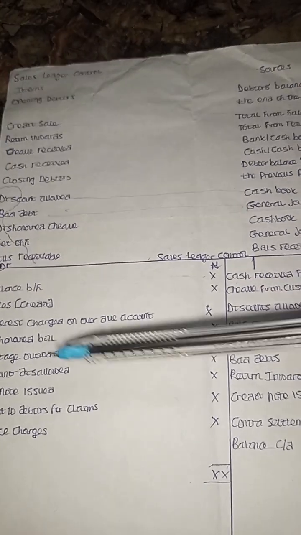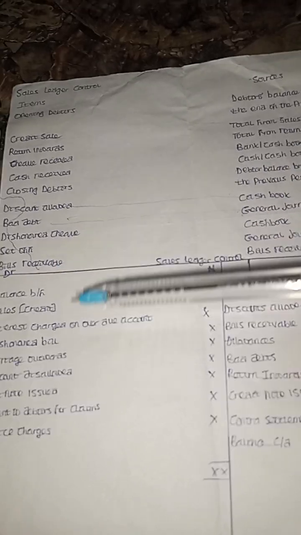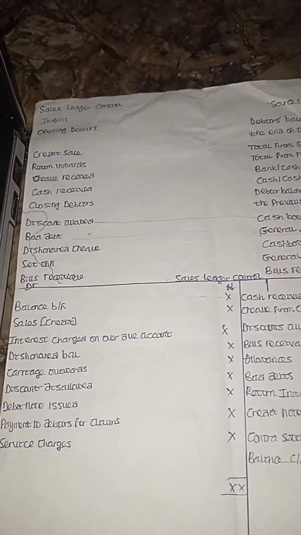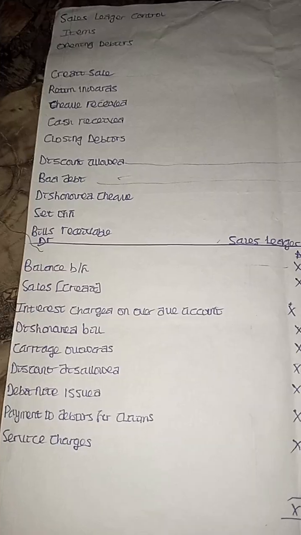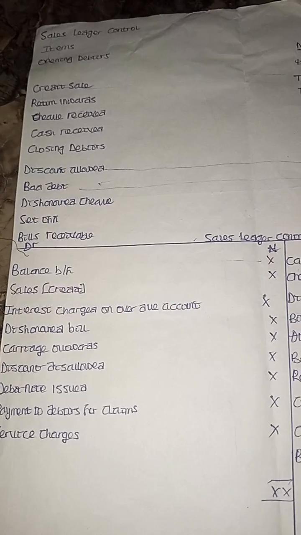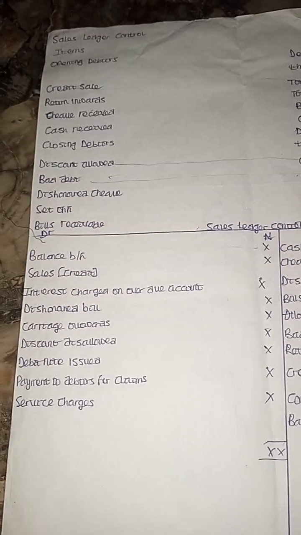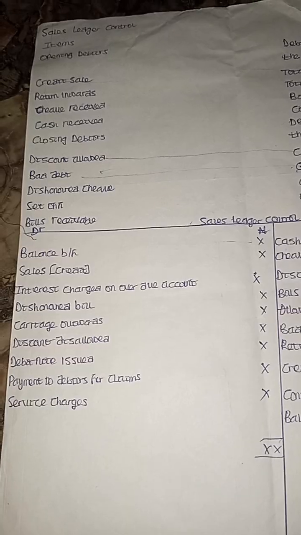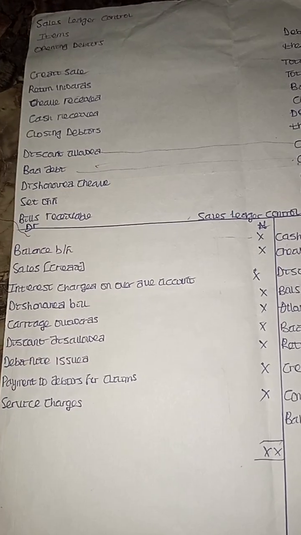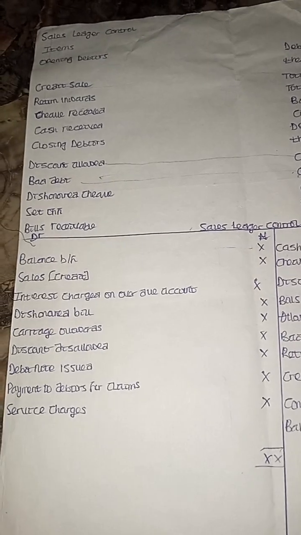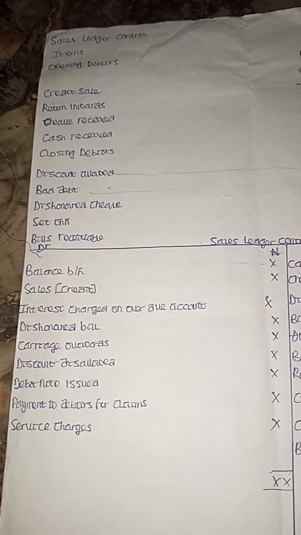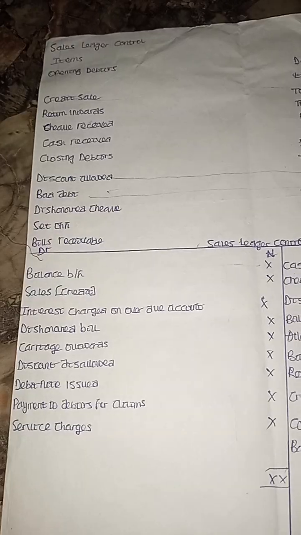We are trying to see all the debt information on the debit side of the sales ledger control account. Here we have what we call a debit note. This is a commercial document that is issued by a buyer to a seller, indicating that there is unfinished business, either an item should be returned, between a buyer and a seller.